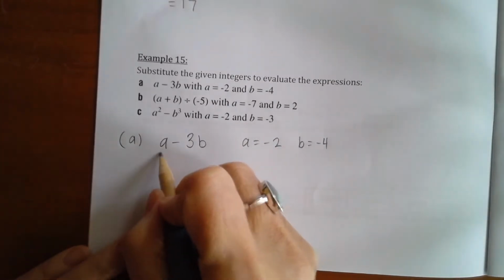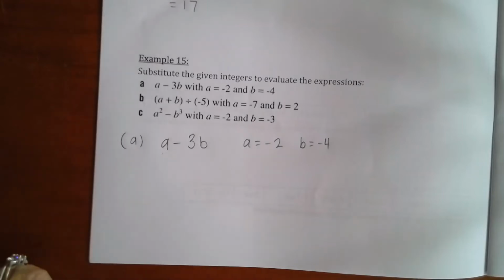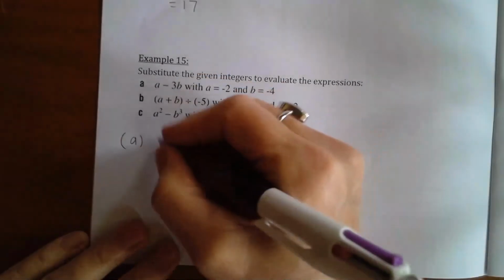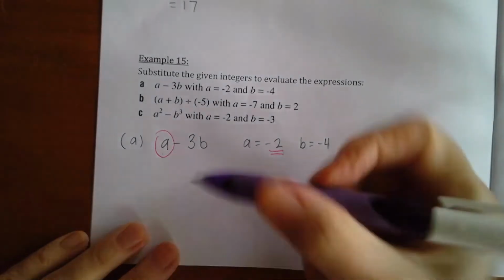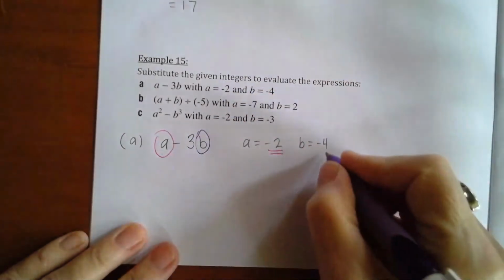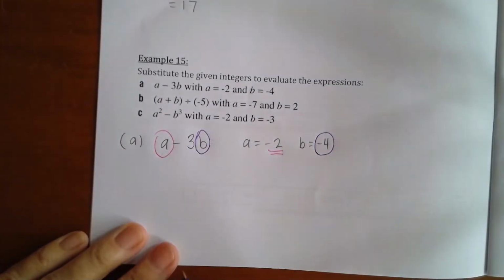And so every place there's an A, I'm going to put negative 2. So right here is going to get that. And every place there's a B, I'm going to put negative 4. Remember that this 3B means 3 times B. So we've got to be careful.